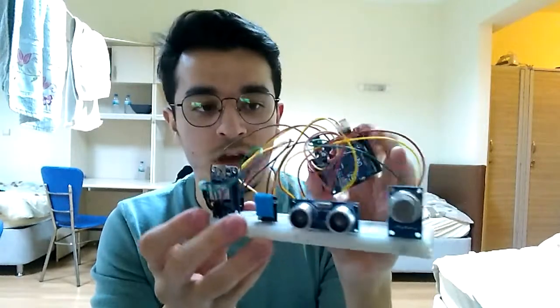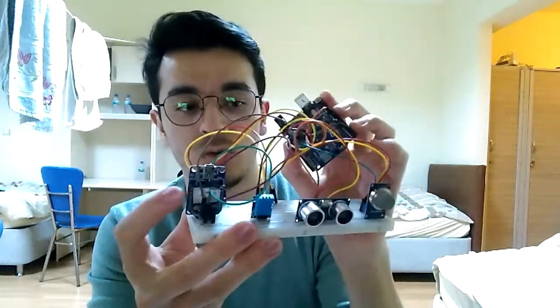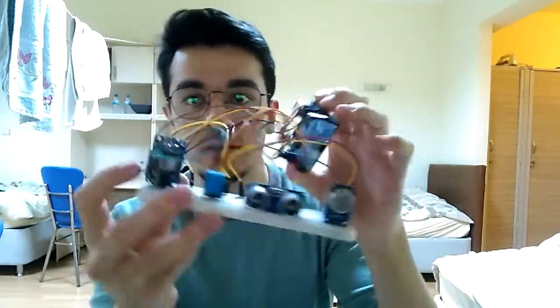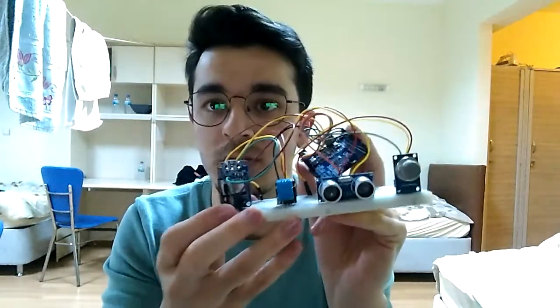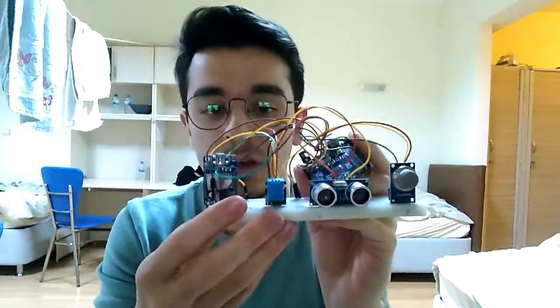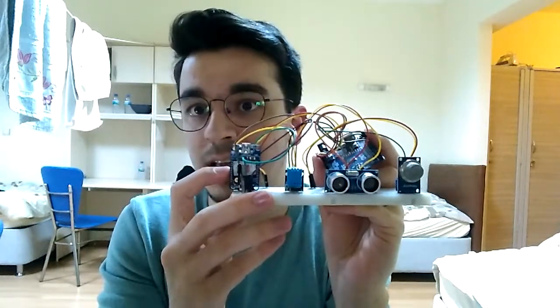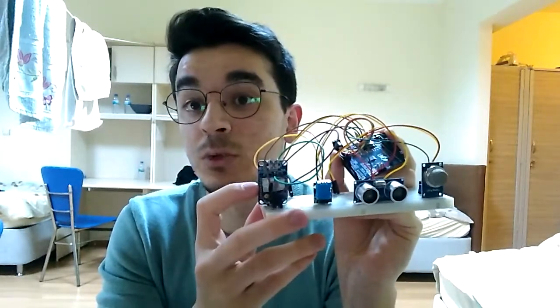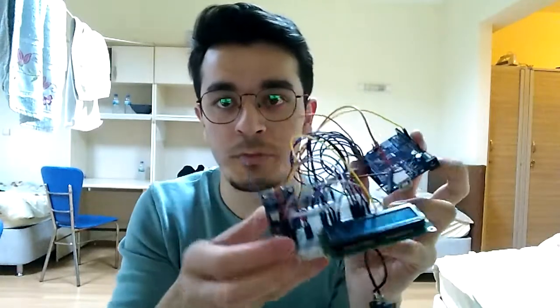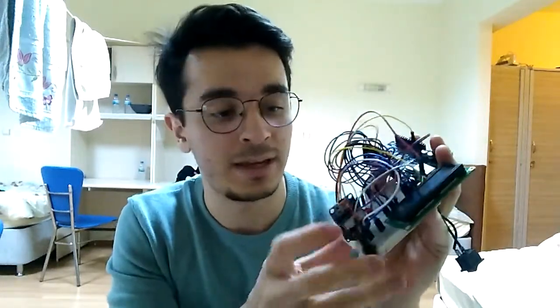Okay, we have 1, 2, and 3 different sides of the project, I can say. This is the emitter, and we call this emitter the router. So the router XBee sends all of the data to the main Arduino, the main XBee.